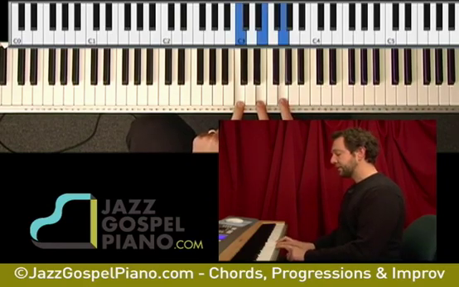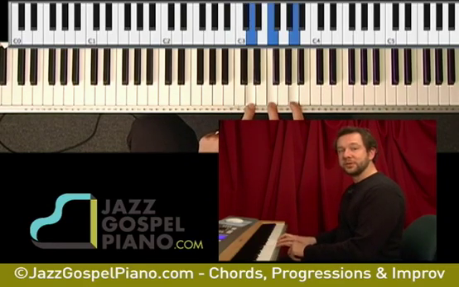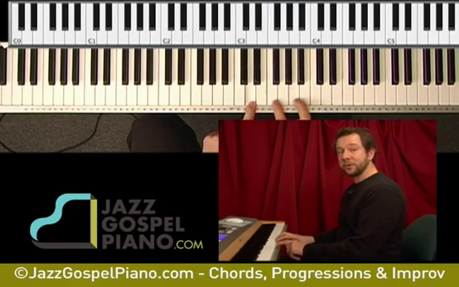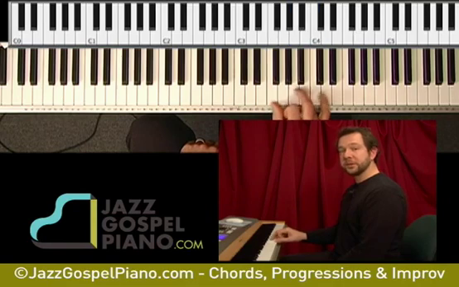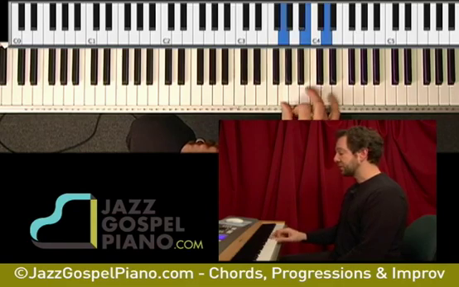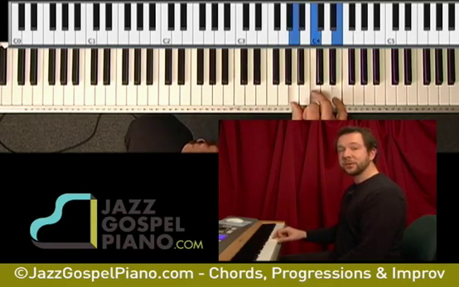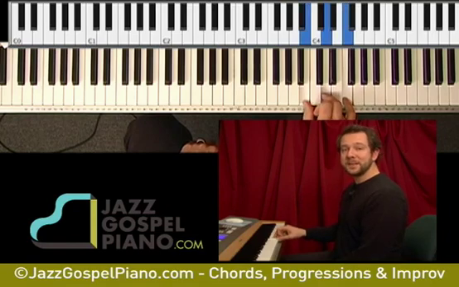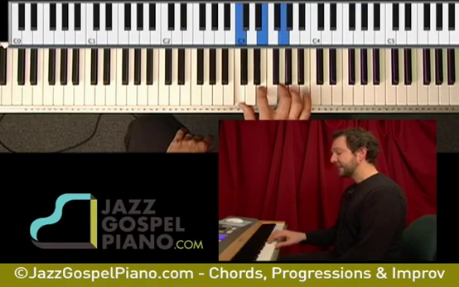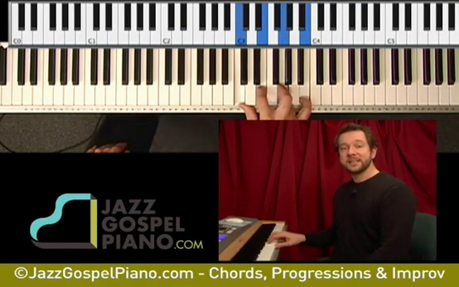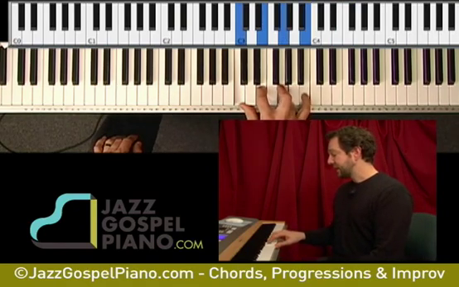So the 1 chord you see is a major chord, 2 chord is a minor chord, 3 chord is a minor chord, 4 chord is a major chord, 5 chord is a major chord, 6 chord is a minor chord, 7 chord is a diminished chord, and then we're back to 1 again. Now, that's diatonic triads.